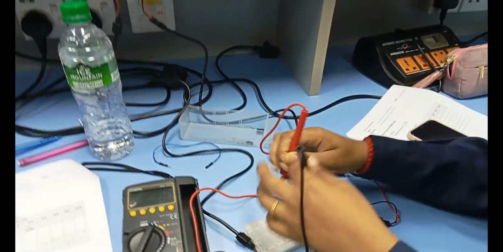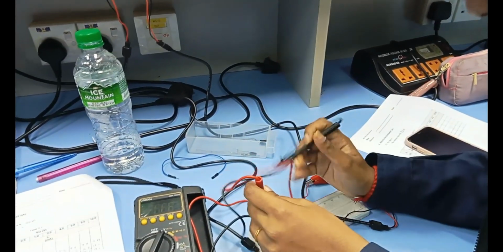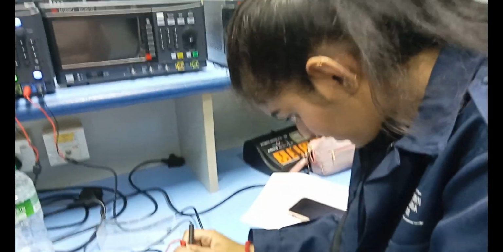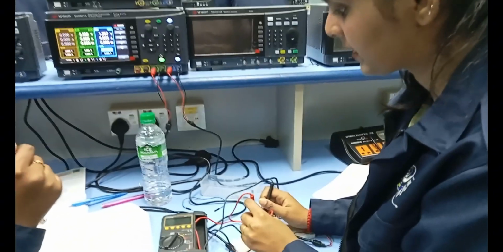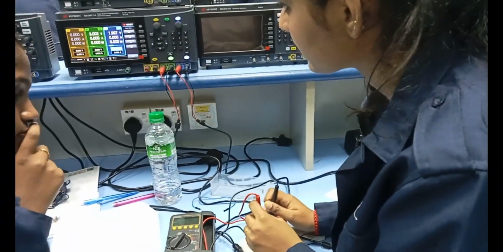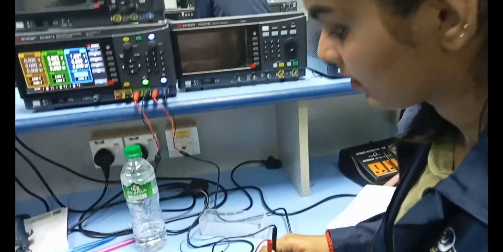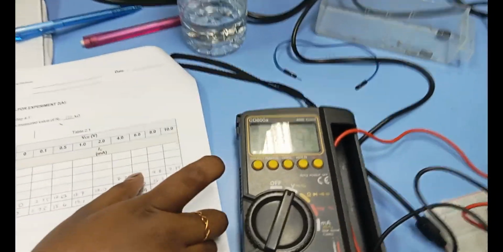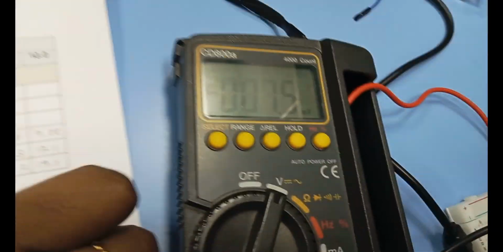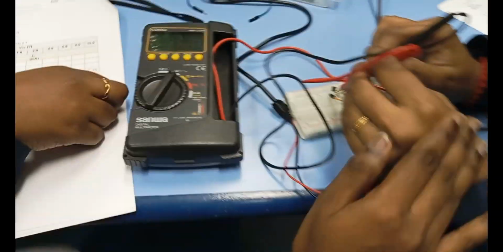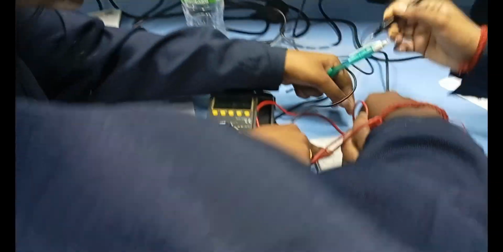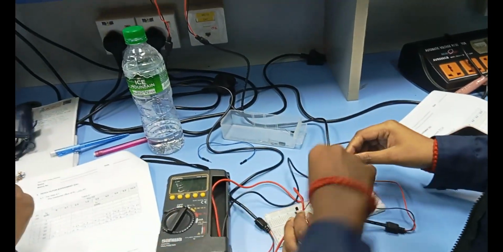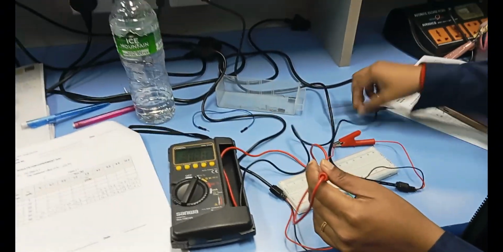Reverse. Not yet. Your current is out. You have to put it inside. Now measure.